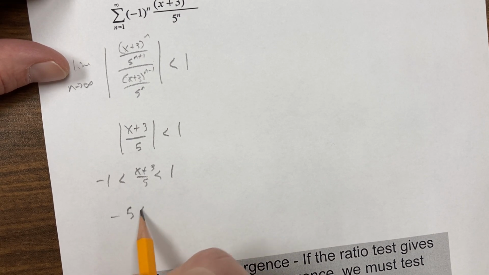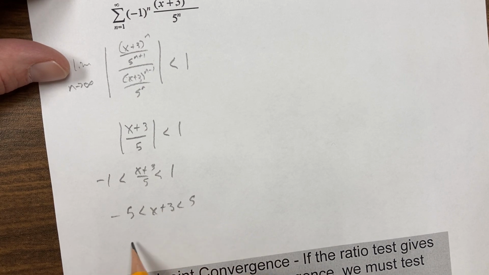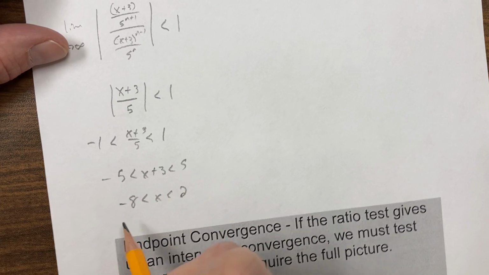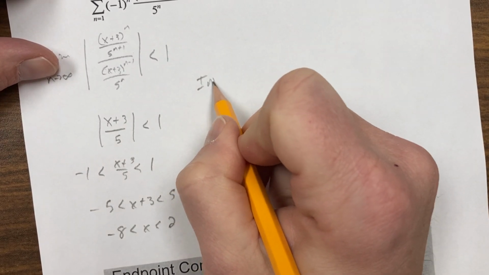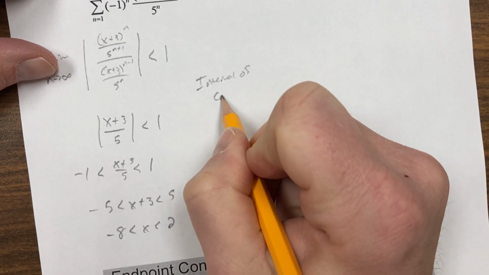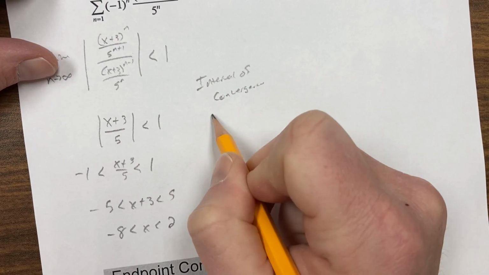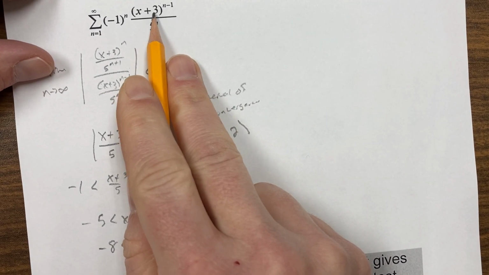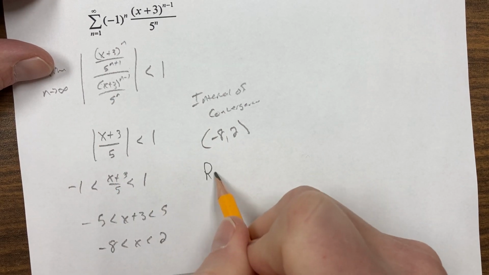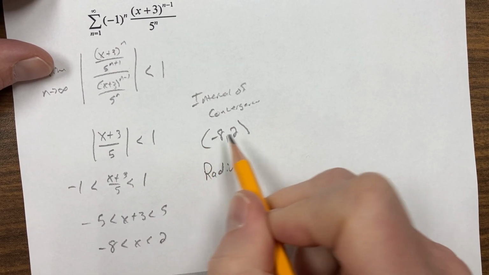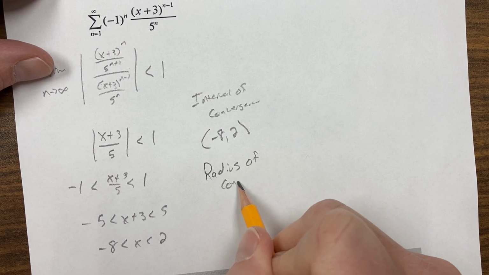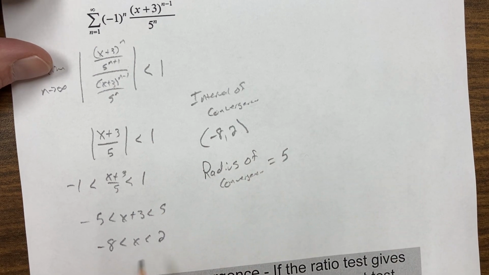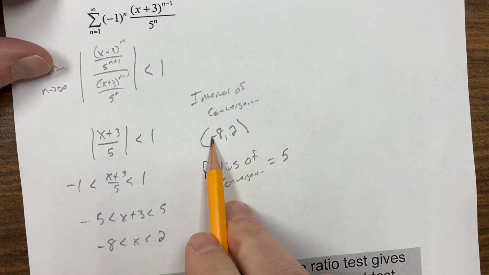If we multiply by 5 and then subtract 3, we get x between -8 and 2. That's our interval of convergence. The interval of convergence is -8 to 2. That's centered at -3, which we could have predicted from the beginning. Then from -3 out to either endpoint, the radius of convergence would be equal to 5, a distance of 5 from -3 to here or from -3 to there.